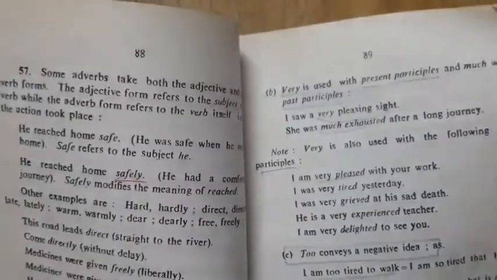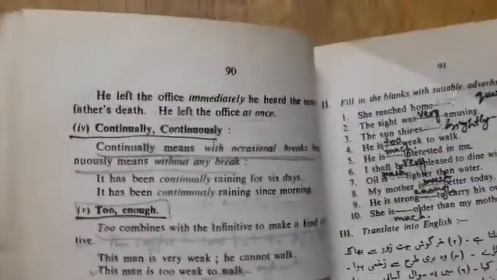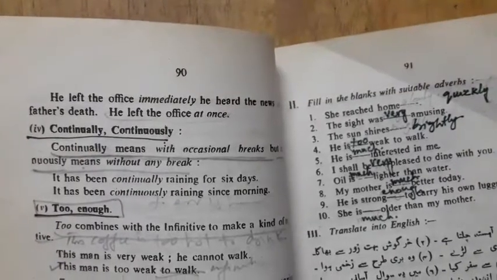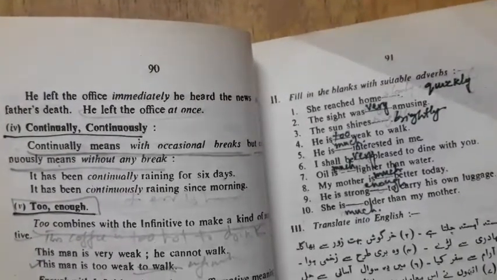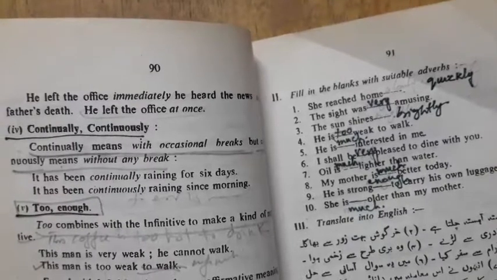At present and presently. At present means at this time, and presently means without delay. Like, at present there is no vacancy in the office. He must come presently, means he must come without any delay. Immediately and at once. Immediately is used when one action follows another, and at once means without any delay. We have an example: he left the office at once. And immediately, when one action follows the other: he left the office immediately after he heard the news of his father's death.